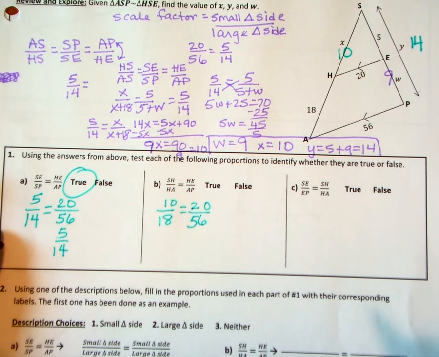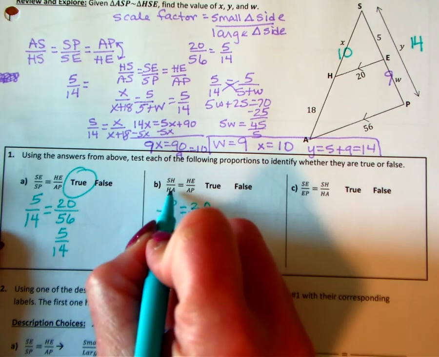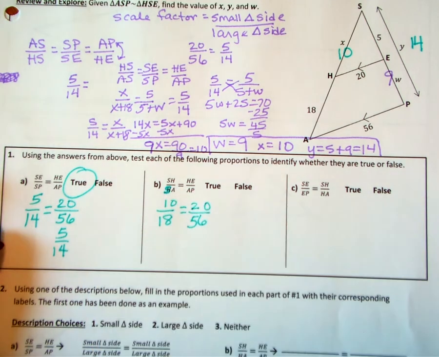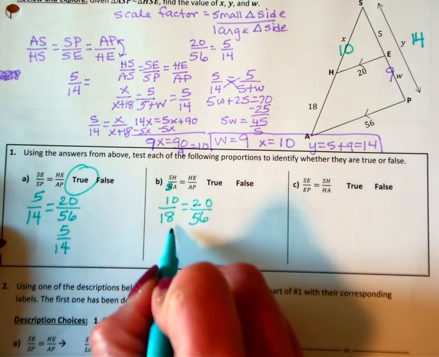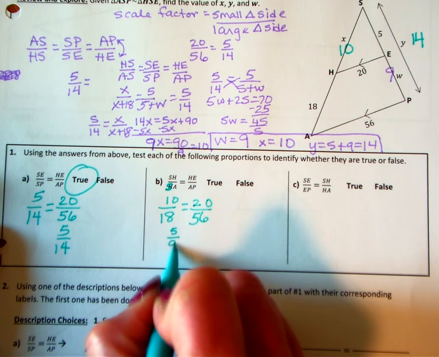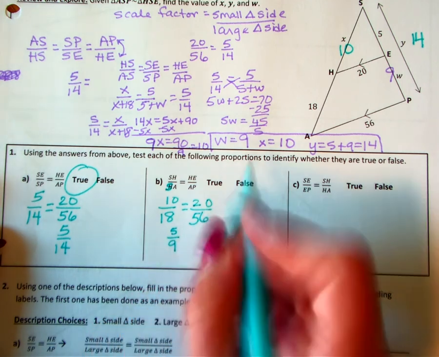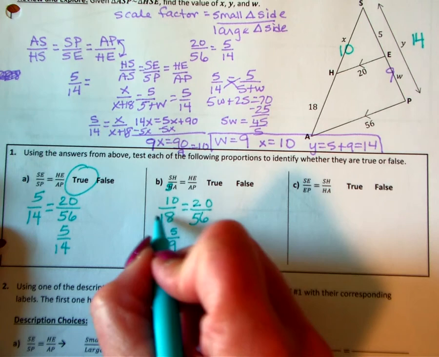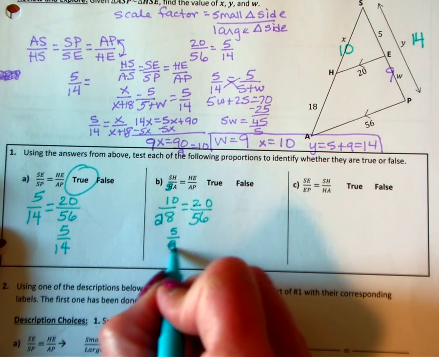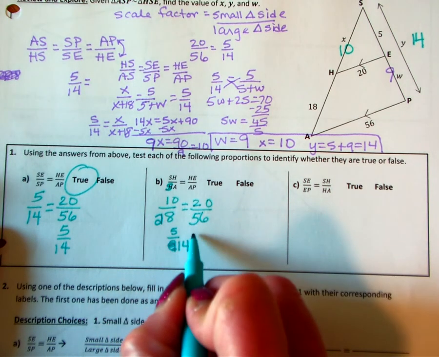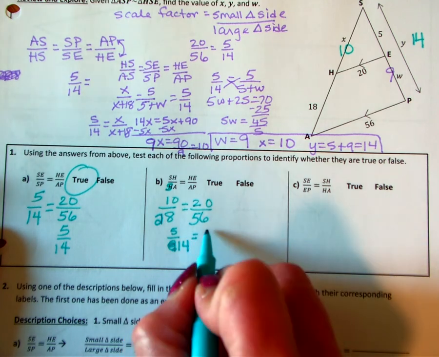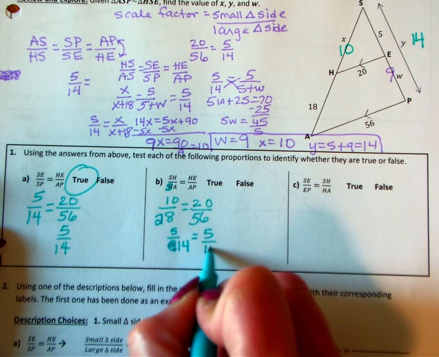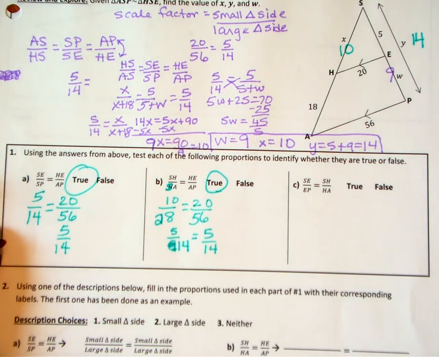Over AP. I think this is supposed to be SA. Okay, so if I reduce those, I get 5/9. 18, we're going to change to 28. So I get 5/14, equal to reduced. I had 5/14, which is again a true statement.